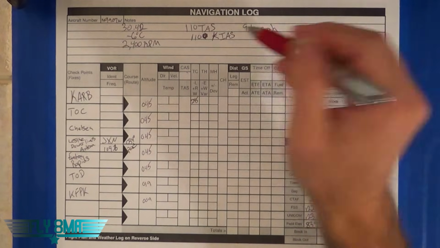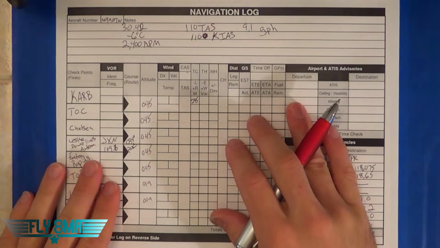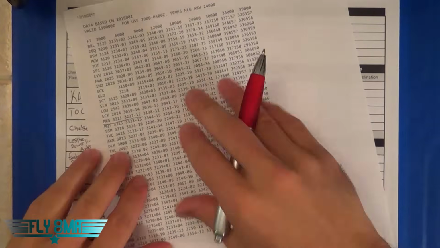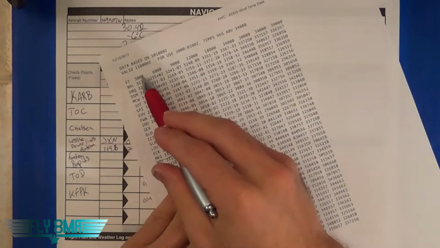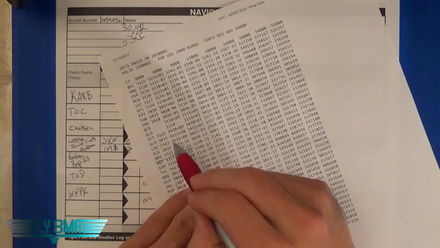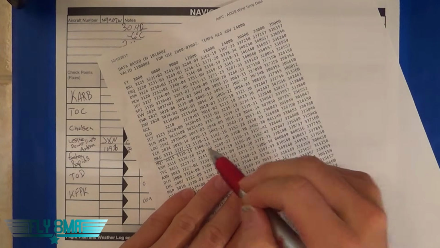And as always, err on the side of caution. So anyways, with all this, the next thing we want to do is go ahead and figure out our winds aloft. So we said we're going to go at 4,500 feet MSL. That's 3,000 feet MSL, that's 6,000 feet MSL. Let's figure out what's going on at 4,500 feet MSL.